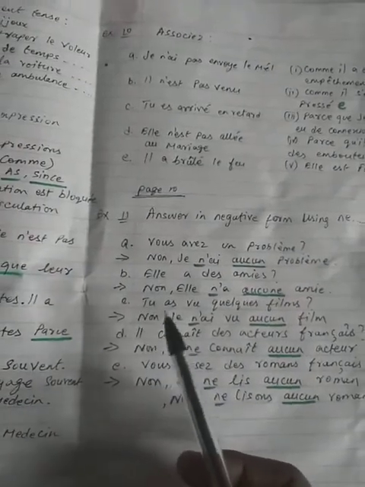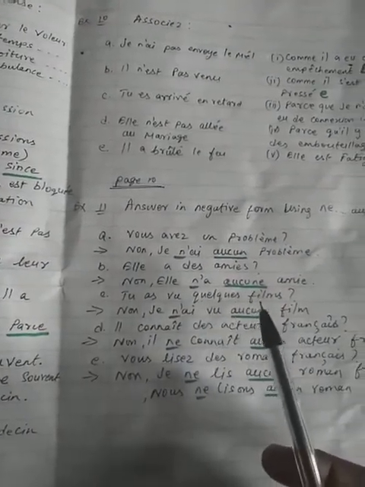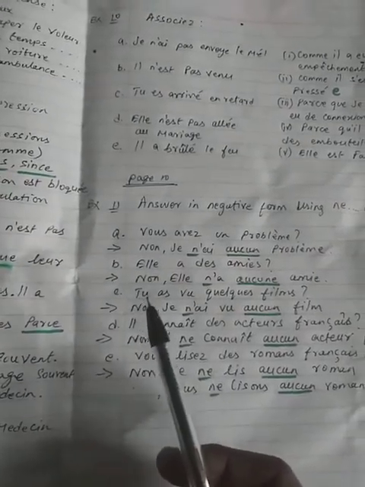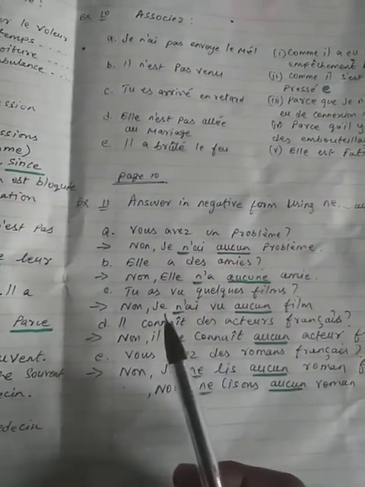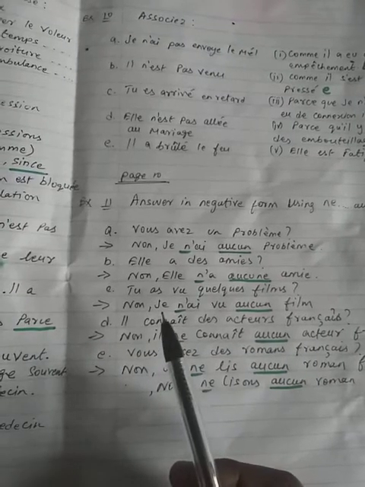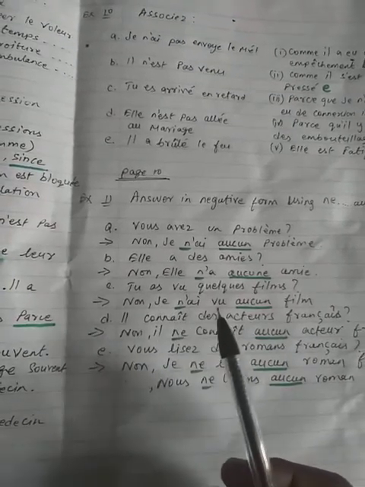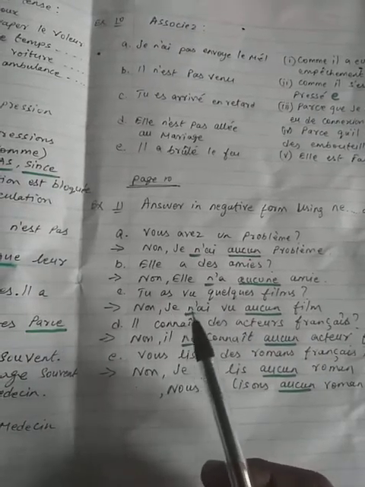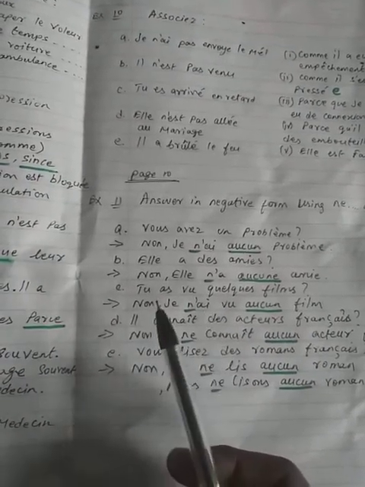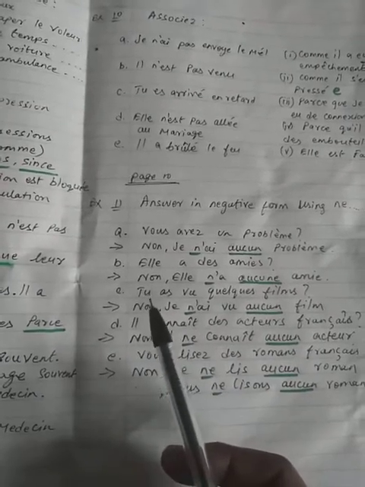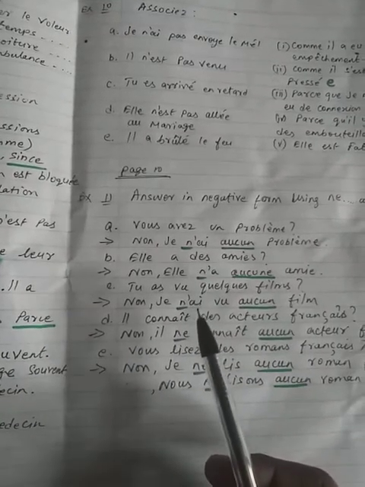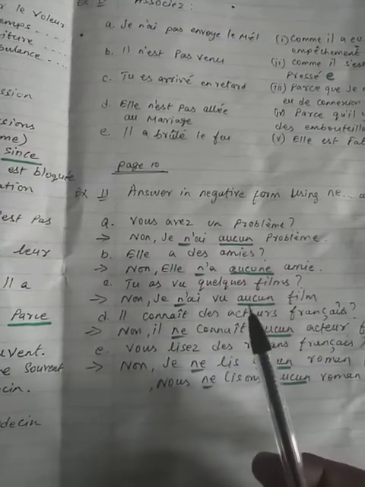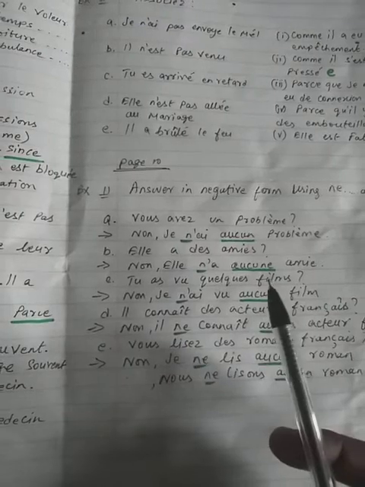Third question. Tu as vu quelques films? Have you seen some films? No. The question is asked to you, the opposite person, so the answer should start with je. Je n'ai vu. Subject, negative, verb conjugation, here the auxiliary verb. Here second person as, here first person ai. Then past participle vu. After the conjugated form, negative form, aucun, film.